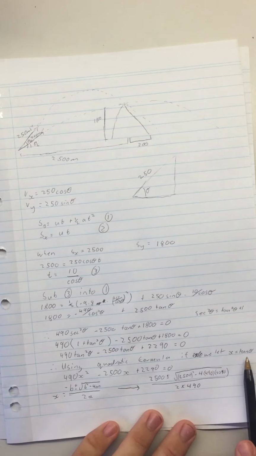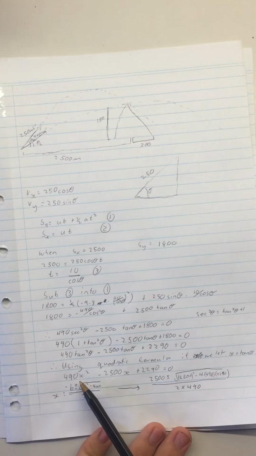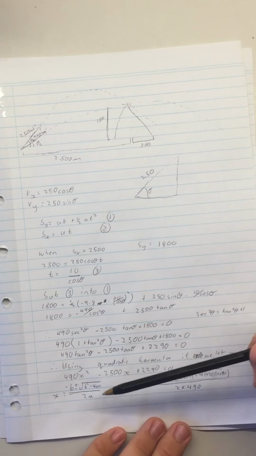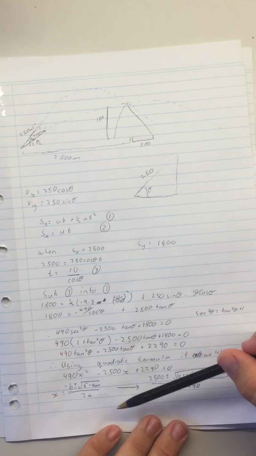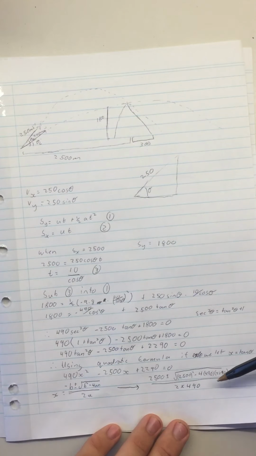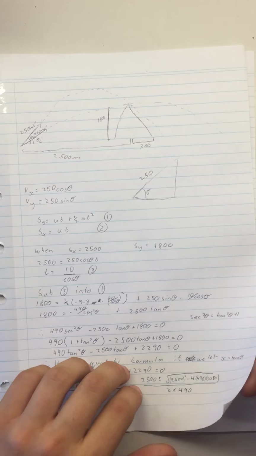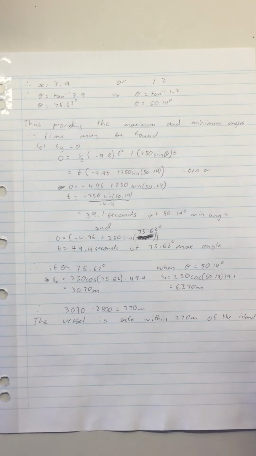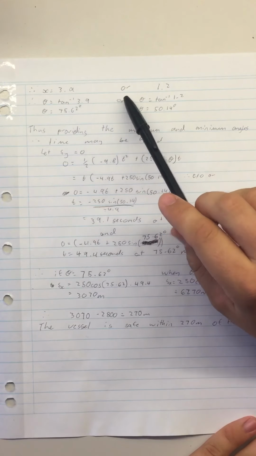Now, if we let x equal tan theta, we'll end up with a quadratic, and we're going to use our quadratic formula to then find the angle, both the minimum and the maximum angle. So we're going to substitute all of that in here. So we've got 2,500 plus minus the square root of 2,500 squared minus 4 times 490 times 2,290, all over 2 times 490. Once we calculate that, we'll get x is equal to 3.9 or 1.2.